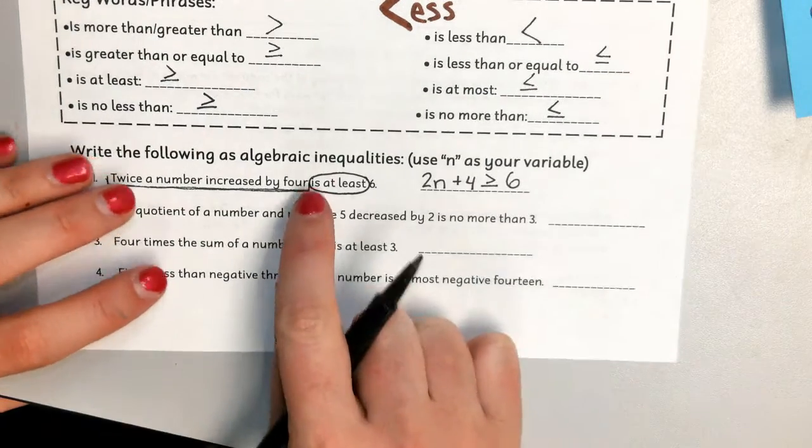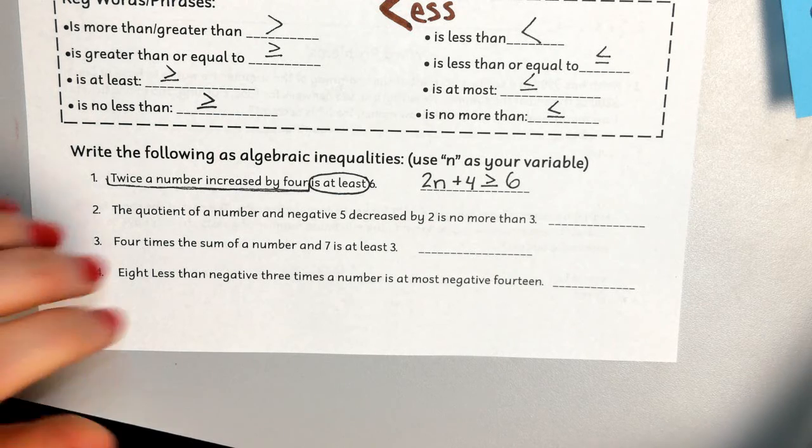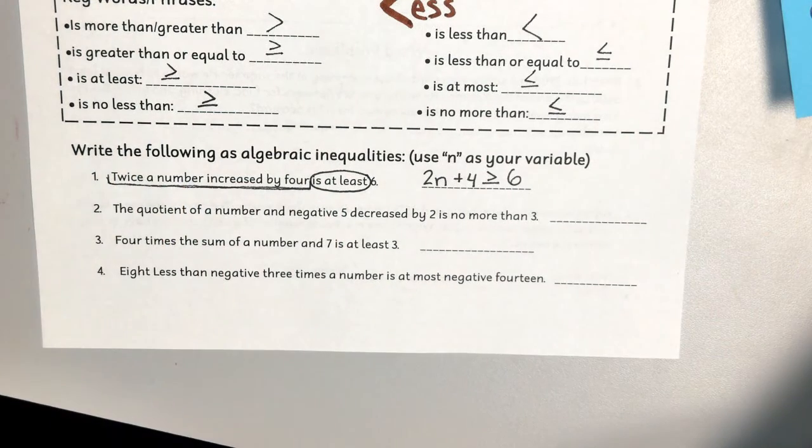When you see the word is, that means it's some sort of equality, like in our equations, it's an equal sign. For inequalities, is means greater than, less than, greater than or equal to, less than or equal to.